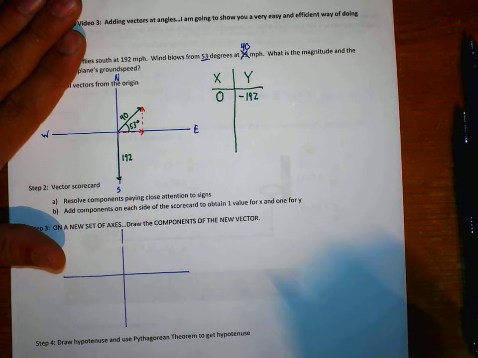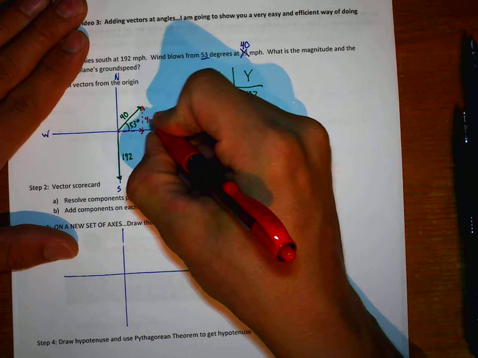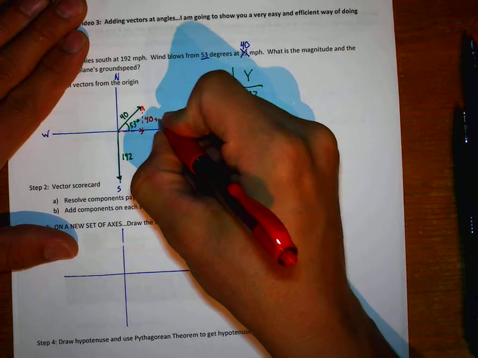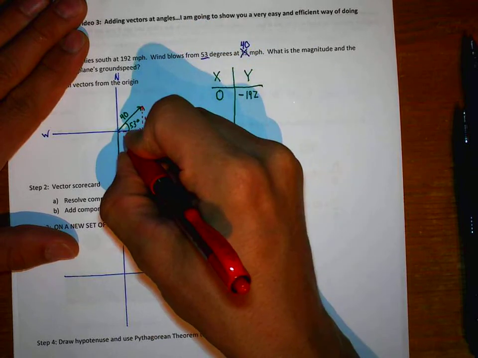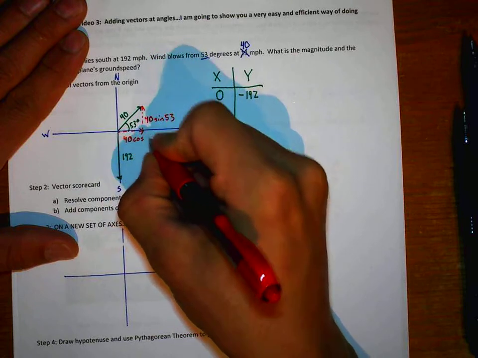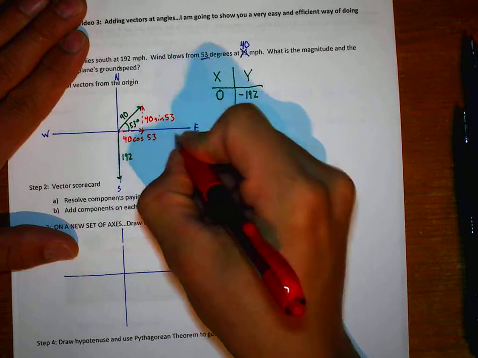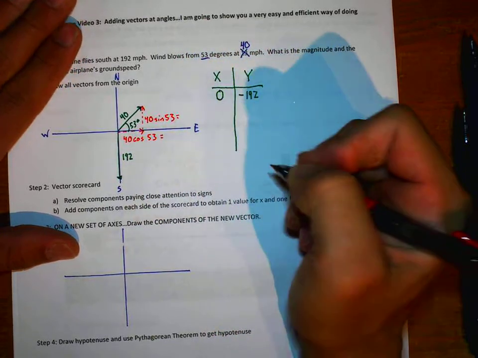So the first video taught you that we can say that this is 40 times the sine of 53, and this is 40 times the cosine of 53. Alright, and we'll calculate that out and we'll put those as our values on here.